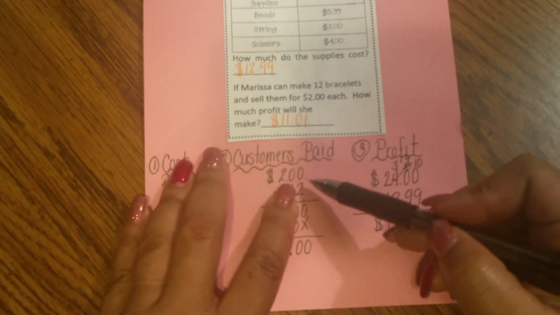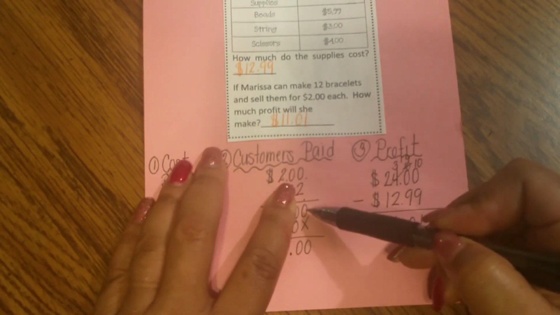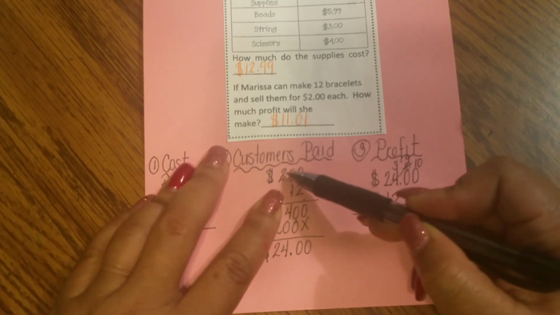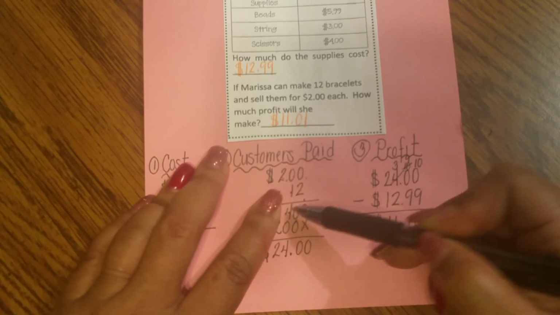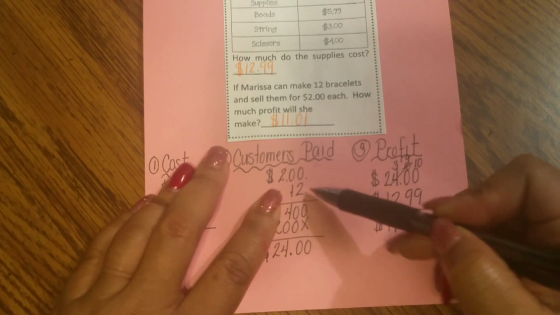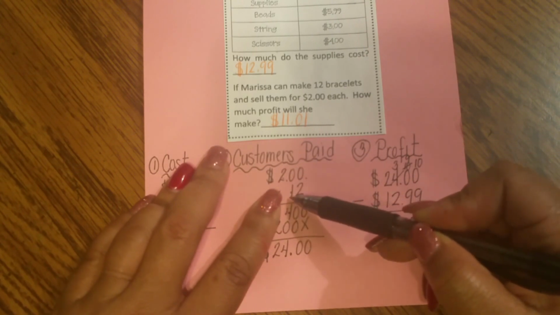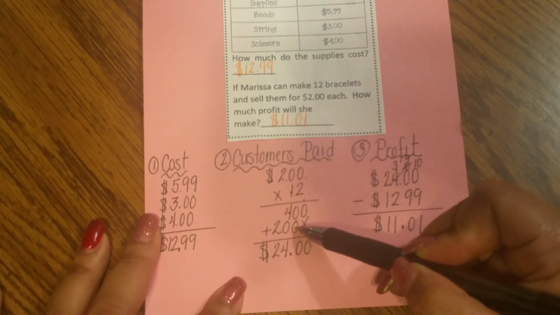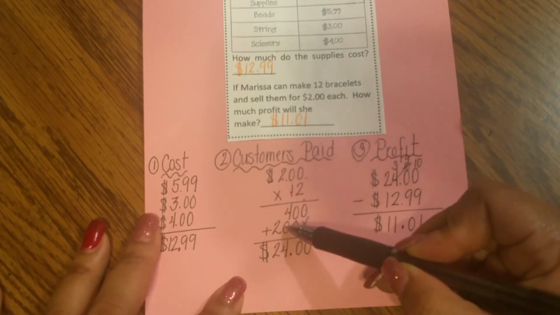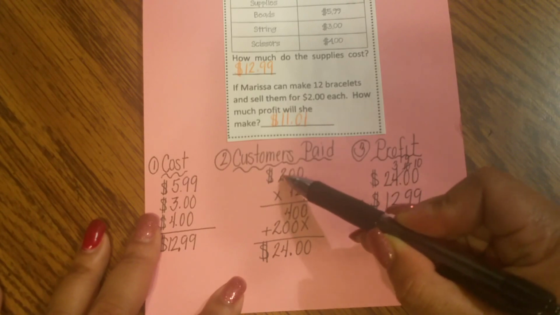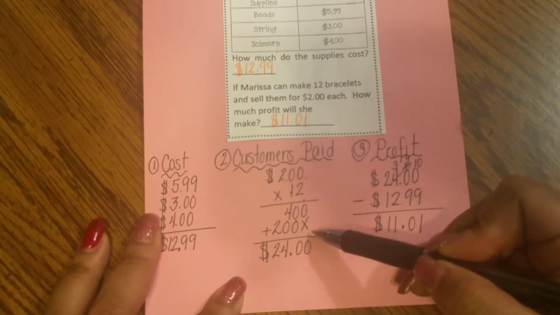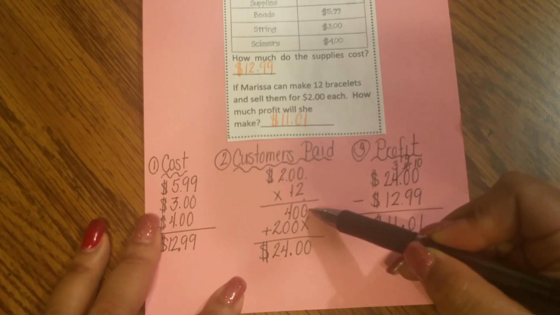So the first thing I need to look at is 2 times 0 is 0. 2 times 2 is 4. Then I put my placeholder there because now I'm going over to the next place value spot. Then I look at 1 times 0 is 0. 1 times 2 is 2. And I add my 2 lines. That was the 1's place value.